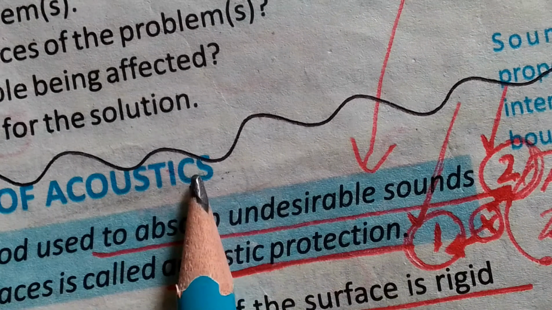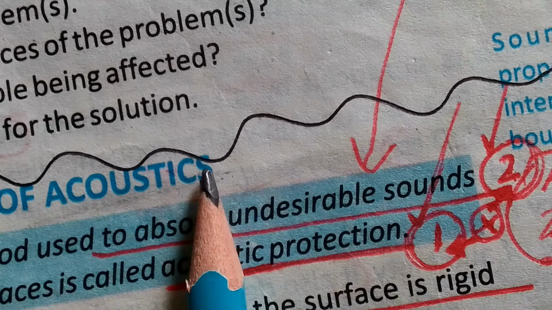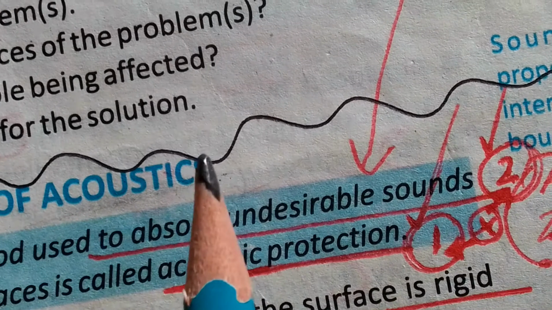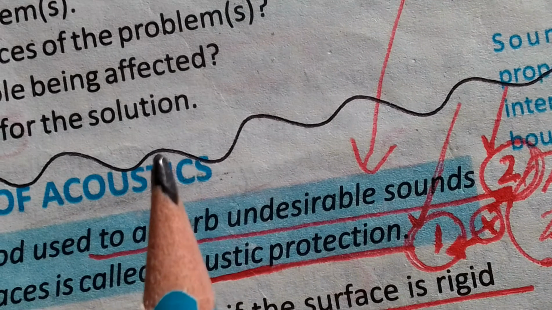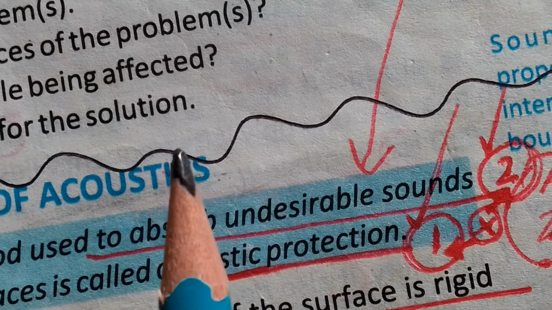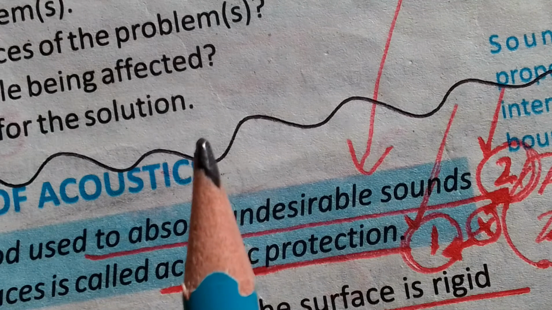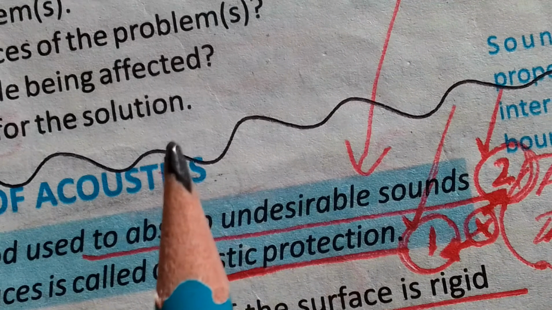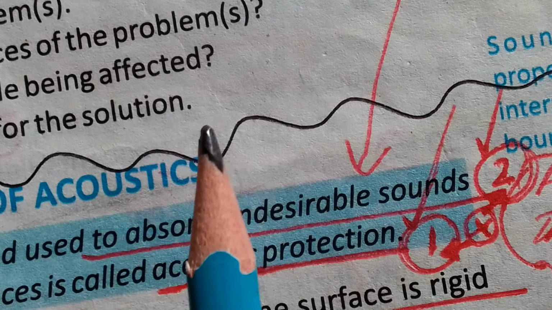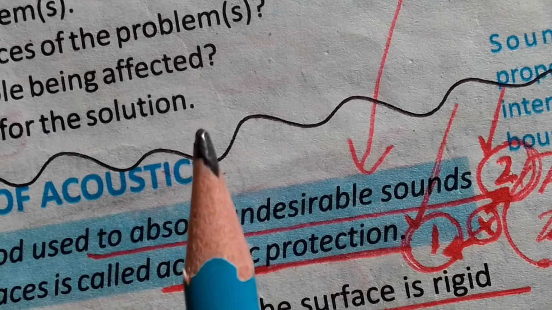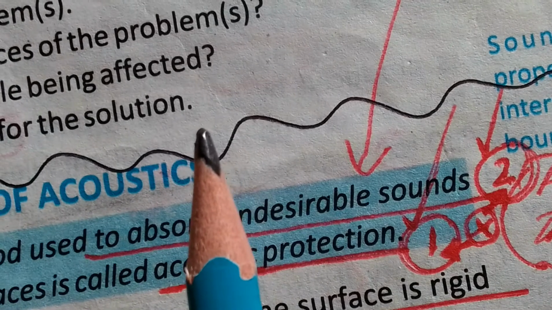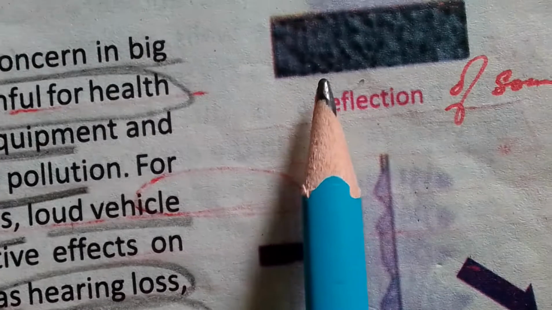What is acoustics? Basically, acoustics is the science to control sound waves, or to control noise, or to control pleasant sound, say musical sound, by using 2 characteristics we studied today. What those characteristics are? These are, number 1, reflection, and second is absorption.